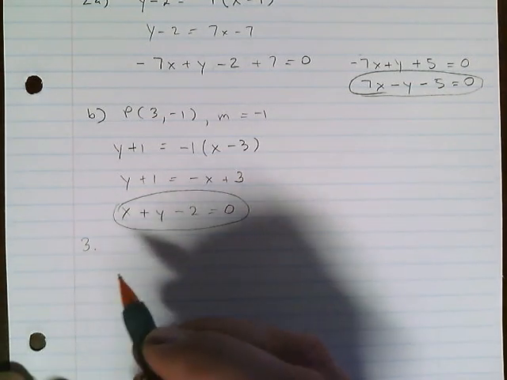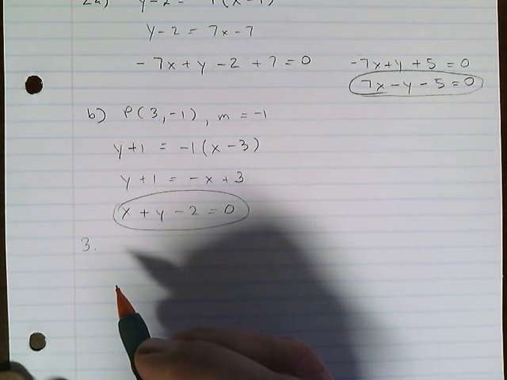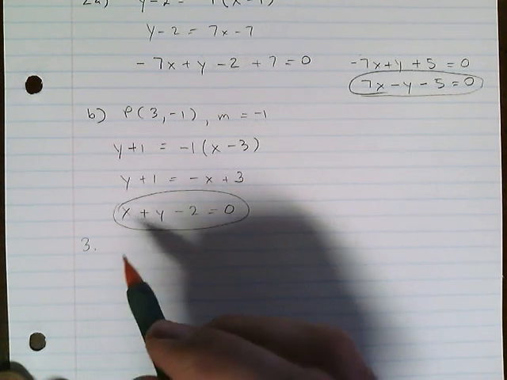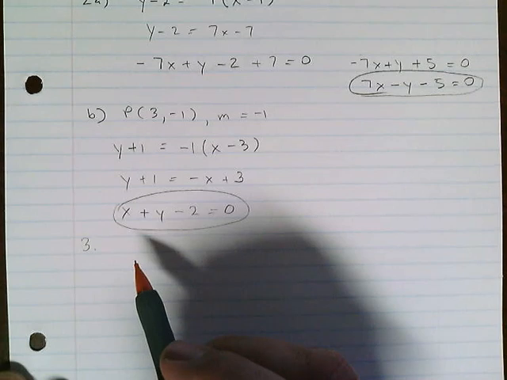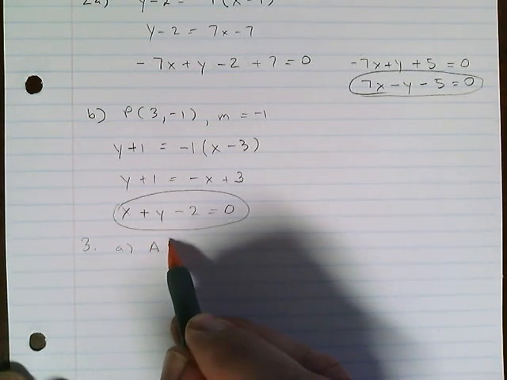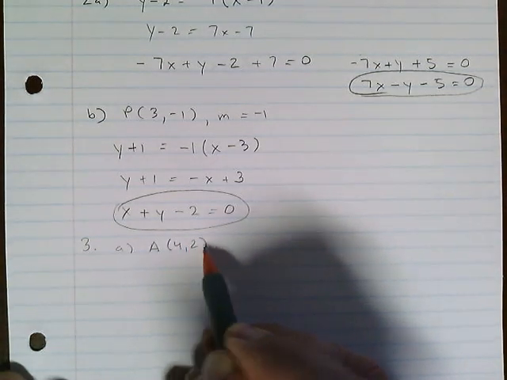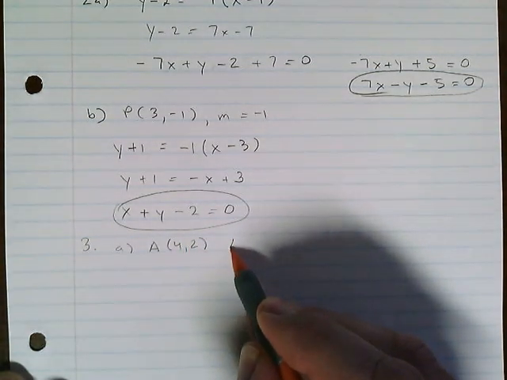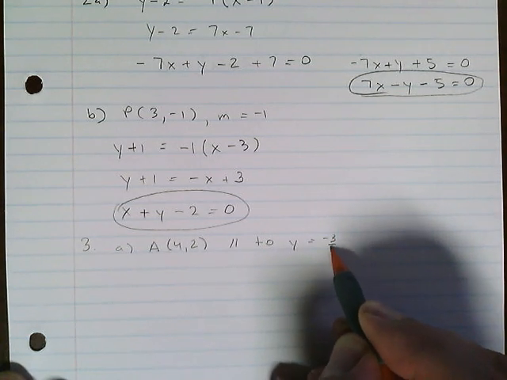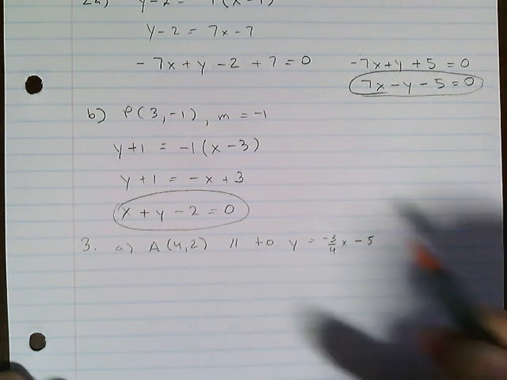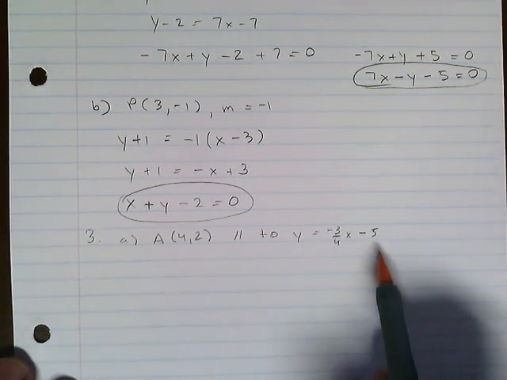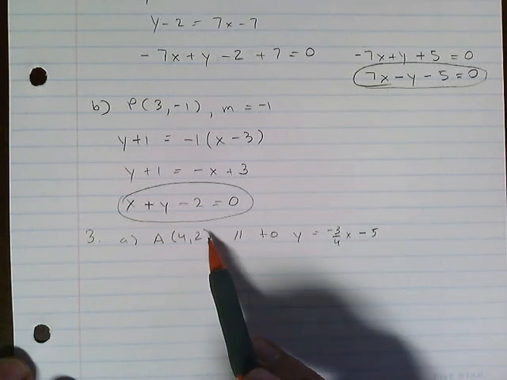Question 3, write the slope point form of the following described lines, then convert them to slope intercept form. So we have A, we want it to pass through (4, 2) and is parallel to y equals negative 3 over 4 x minus 5. Okay, so we want it to be parallel to this equation and go through this point.